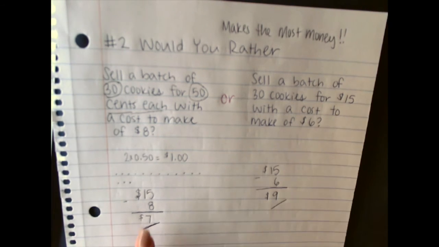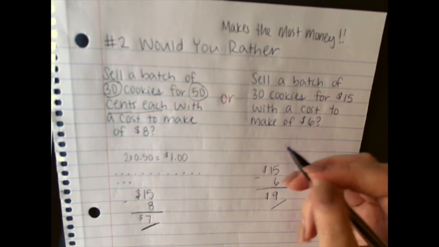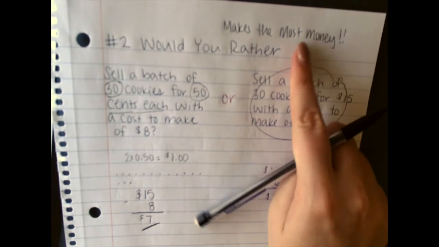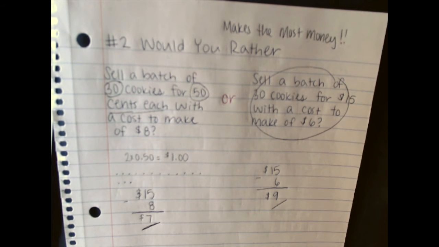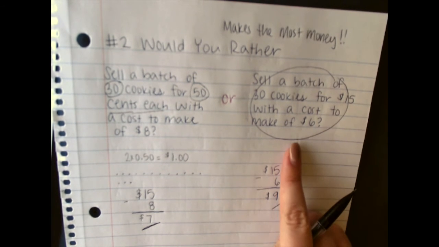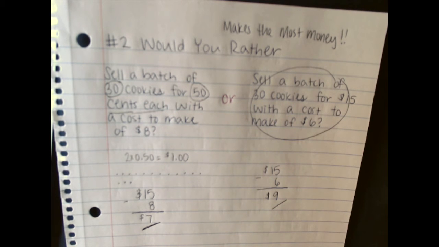This method, I only made $7. So which one would be better? This one. It makes the most money. So I would rather sell a batch of 30 cookies for $15 with the cost to make of $6.